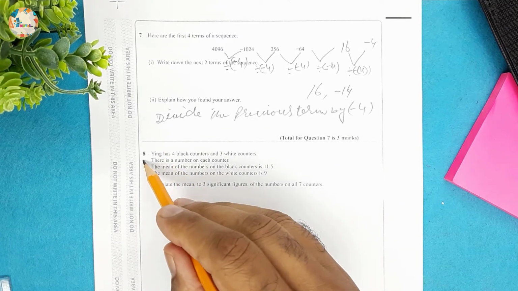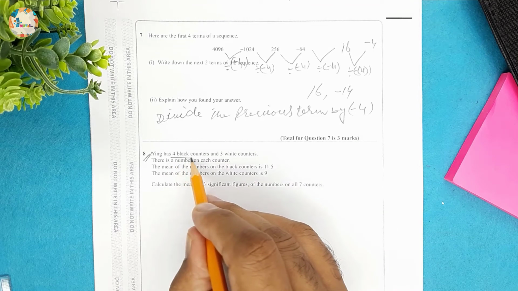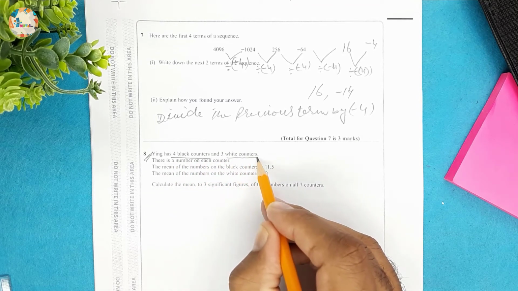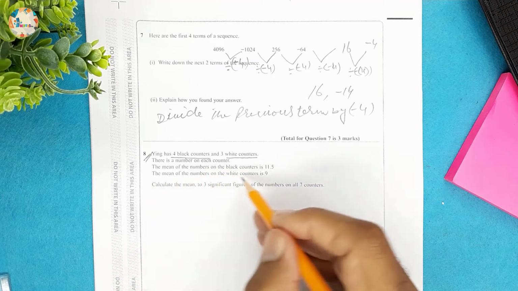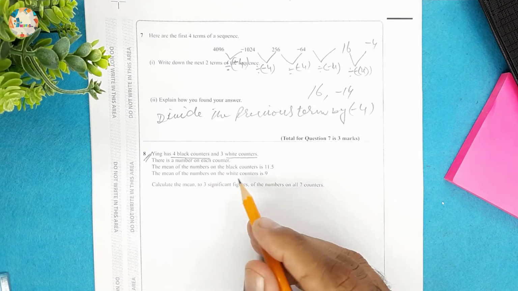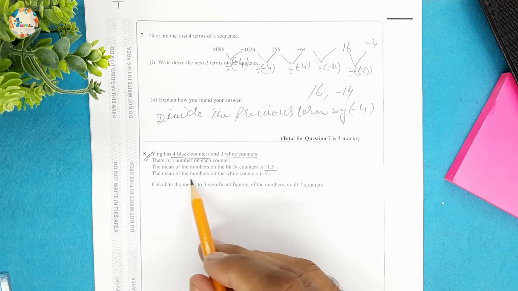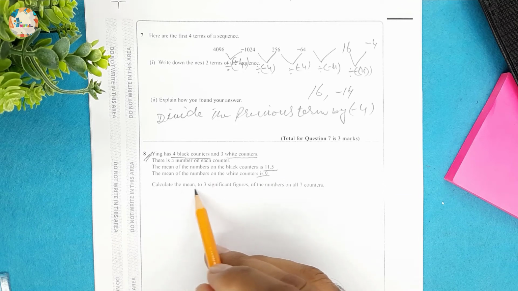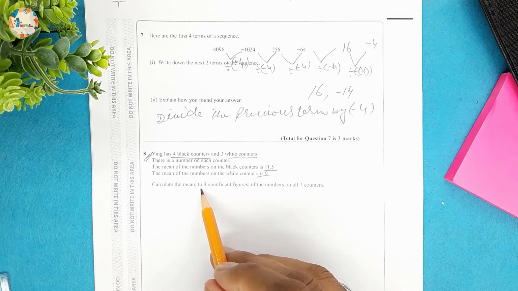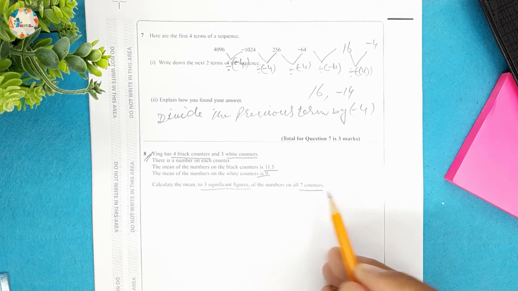Now question number 8. Ying has 4 black counters, 3 white counters. There is a number on each counter. The mean of the numbers on the black counters is 11.5 and the mean of the numbers on the white counters is 9. Calculate the mean to 3 significant figures of the numbers on all 7 counters.